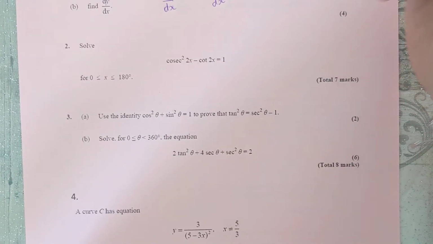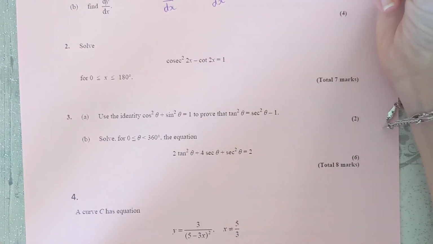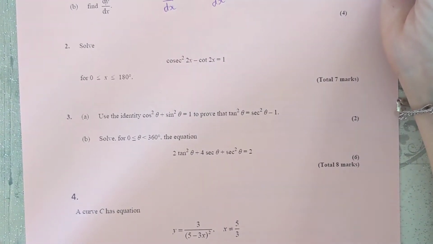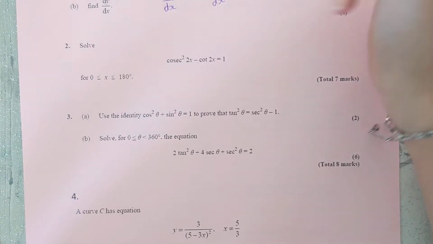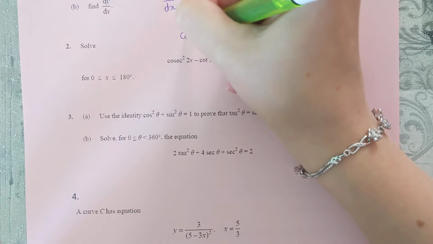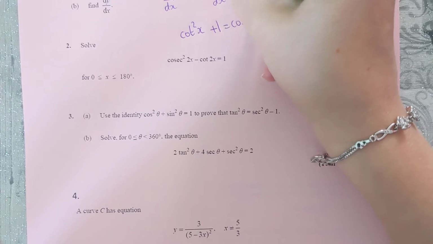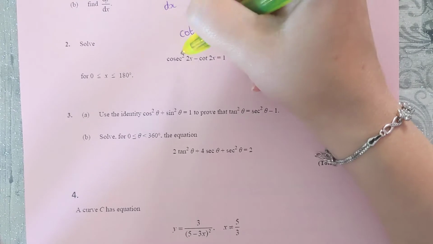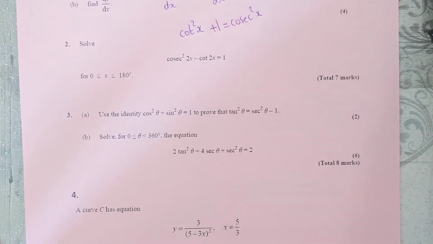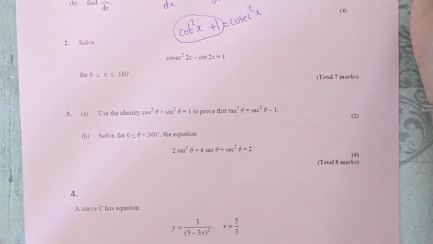On question 2, it's a trig equation, but the trouble is that you've got cosec and you've got cot. So you are unable to solve it while you've got two different trig functions. So you need to make sure that you have got this all in terms of the same trig function. So if it's to do with cosec and cot, we know that cot squared x plus 1 equals cosec squared x. So you want to get rid of either the cosec or the cot. It's going to be the one where it's squared because they're all squared in the identity up here. So we know that cosec squared is actually equal to cot squared x plus 1.